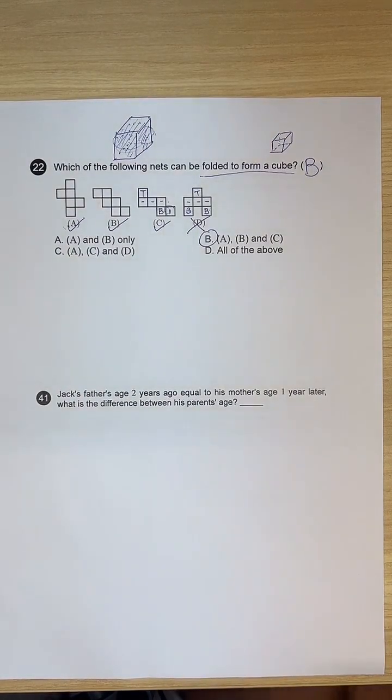Any tips for Sec 2? Sec 2, you are learning simultaneous equations and also graph drawing, right? So just practice more on the graph drawing part.